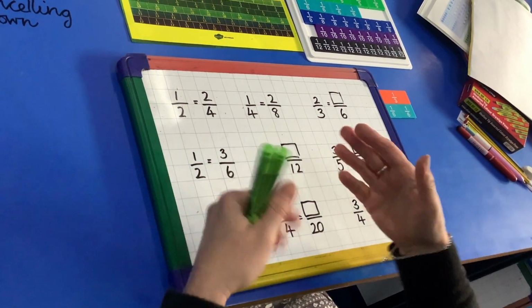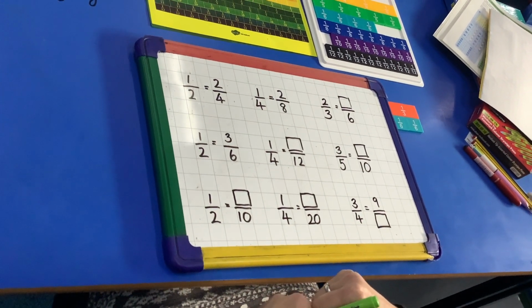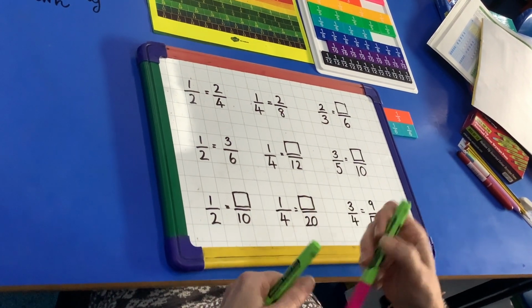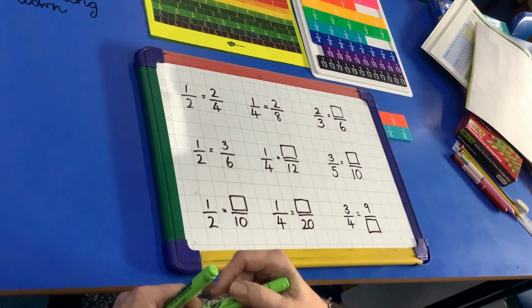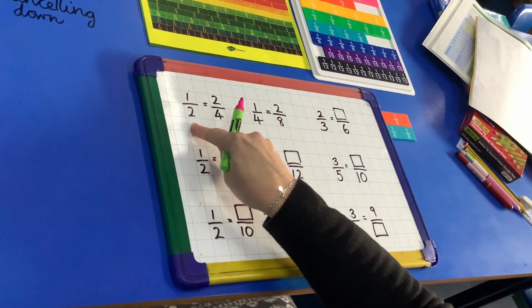But sometimes it is possible to work out or calculate equivalent fractions without having this equipment here. And I talked about this a little bit at the end of yesterday's lesson. So I'll go to my old favourite, a half. Here we are, a half.